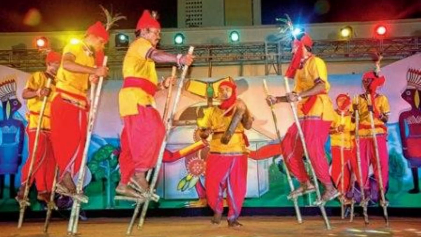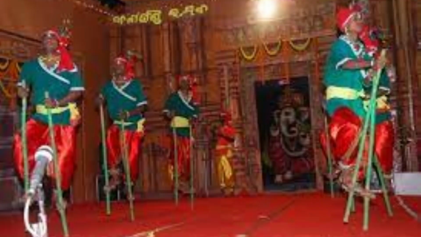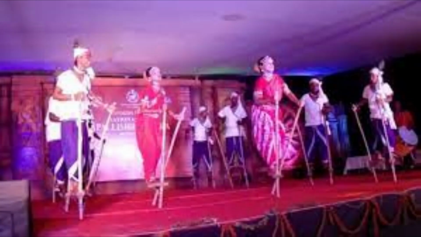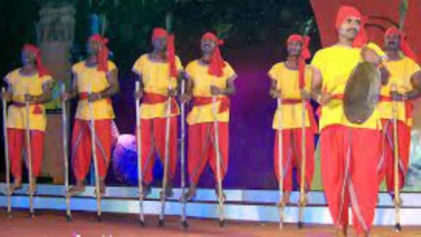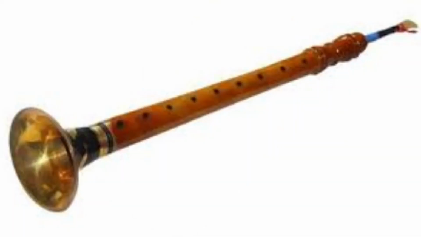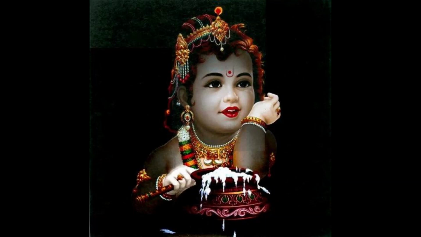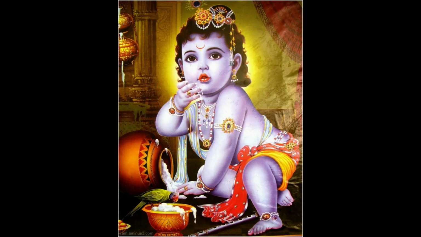Ranapa Nach is a folk dance from the southern part of the state. The dancers tie their feet to the bamboo stilts and mesmerize the audience by executing symmetrical steps to the music of the dhol and mohri. The songs are usually about the childhood acts of Lord Krishna.